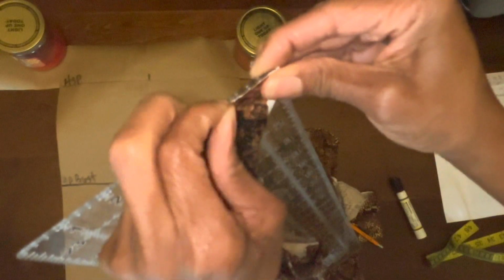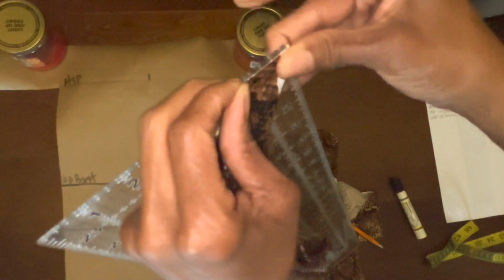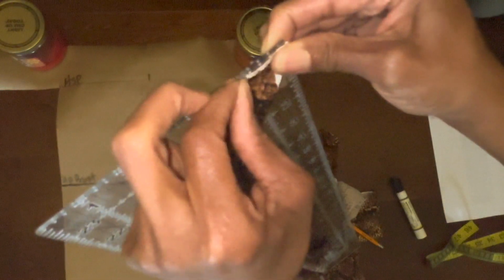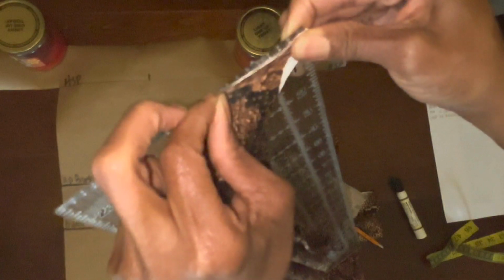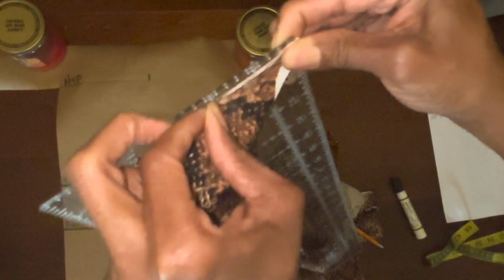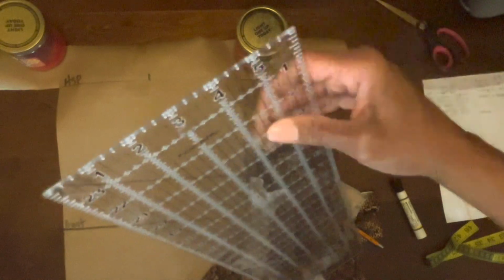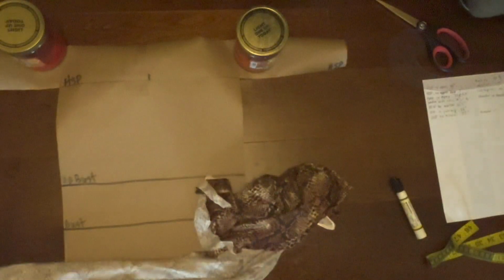I pinch it and I hold the fabric down on the other side, and then I stretch it to see how far it stretches. And so I started here and I stretched it, and it's about 1 inch. So I'm going to take 1 inch off of my pattern, and that should make up for the stretch so that it fits well. All right, so let's do that.